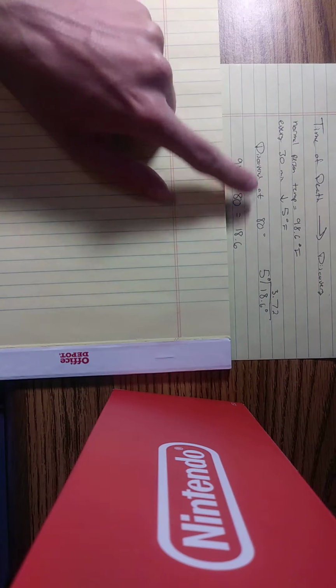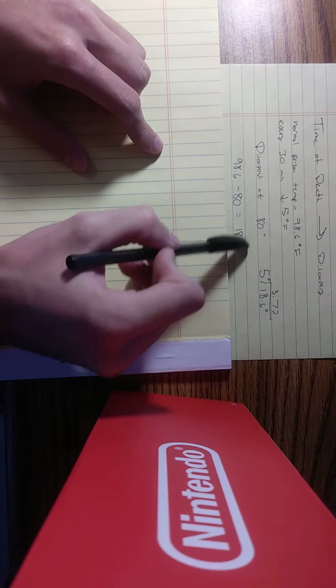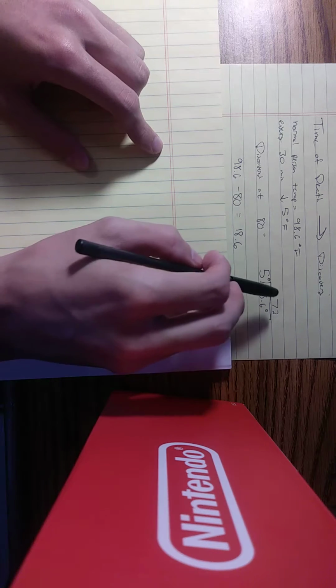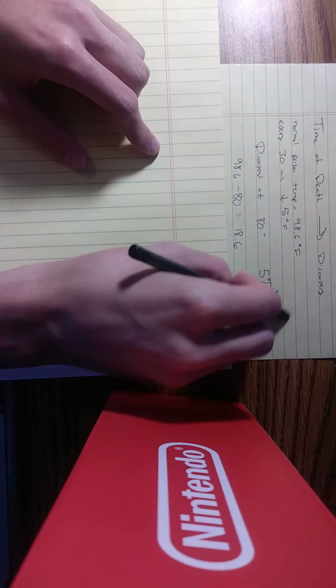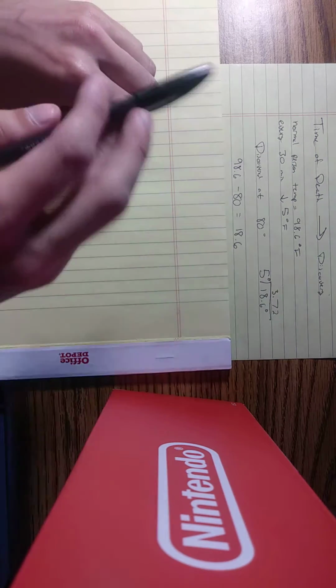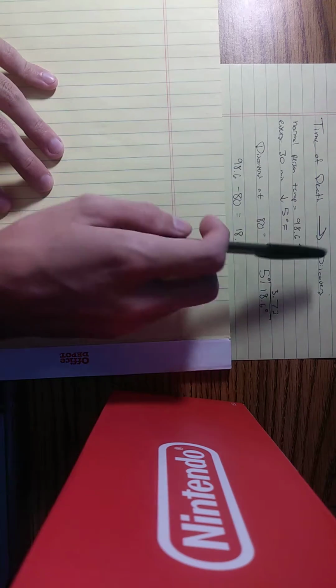If he was discovered at 80 degrees, we subtract that from 98.6, which gives us 18.6. Then we take 18.6 divided by 5 to get 3.72, which is how many 30 minutes we would have to go back in time to solve for the elapsed time from death to discovery.